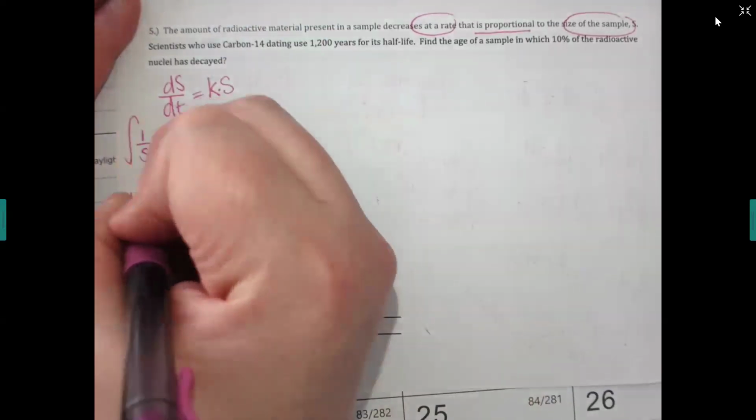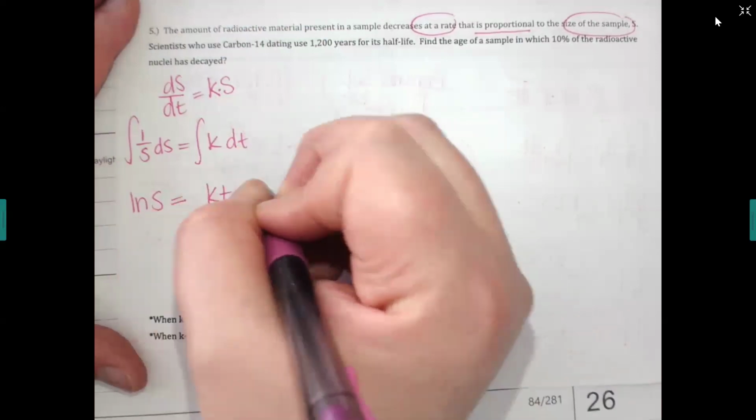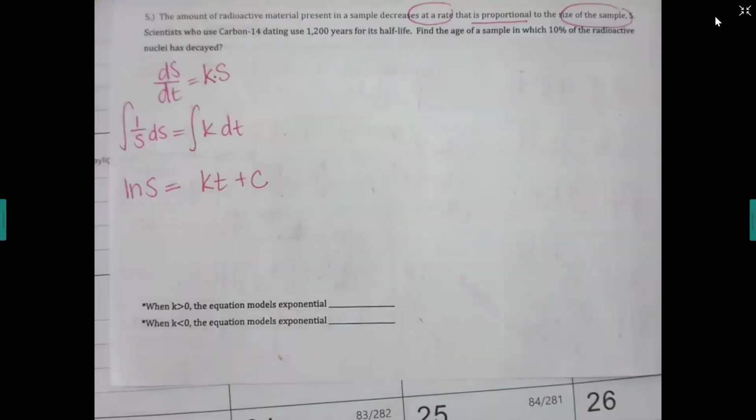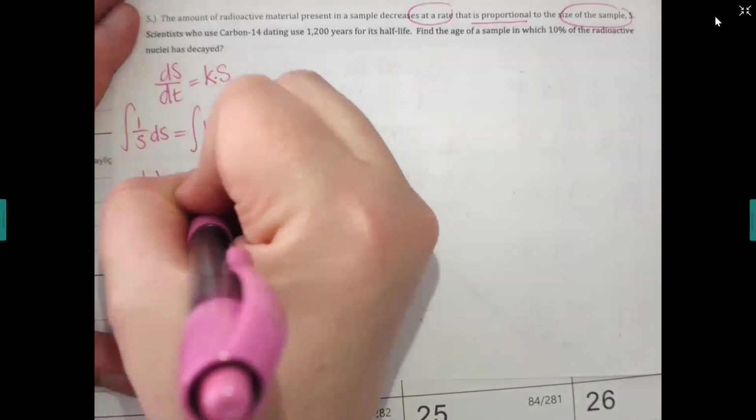Then I integrate on both sides. 1 over S goes back to what? ln S. My K will go to a K T. I'll give it its T back because it's an antiderivative, and then plus C. What do I do next after the ln? Okay, E both sides.